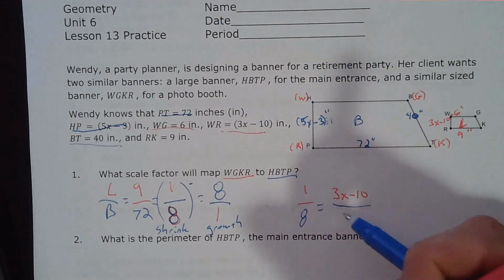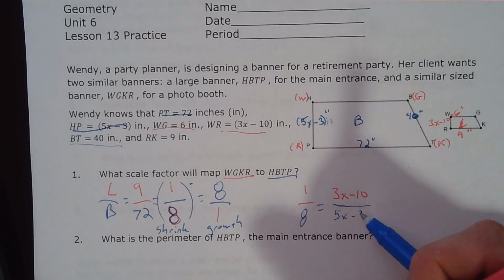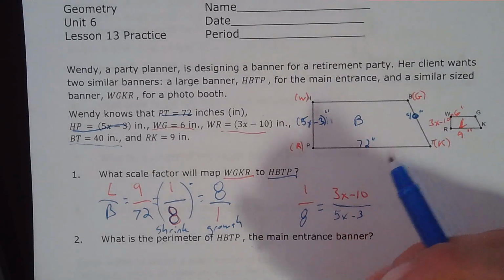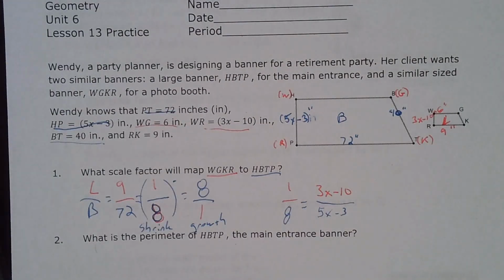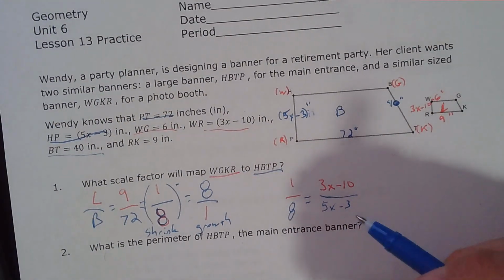Okay, so now we can say it's 5x minus 3. Now you can just do some cross multiplication.